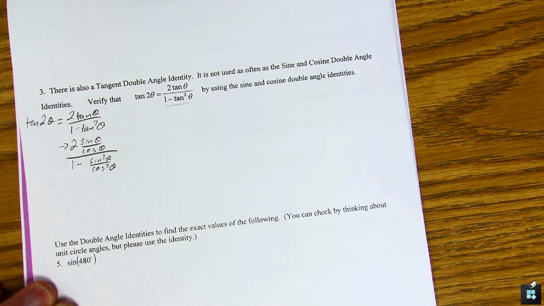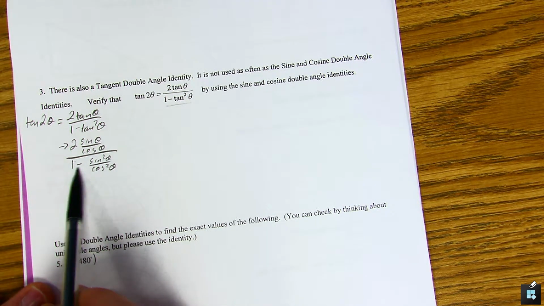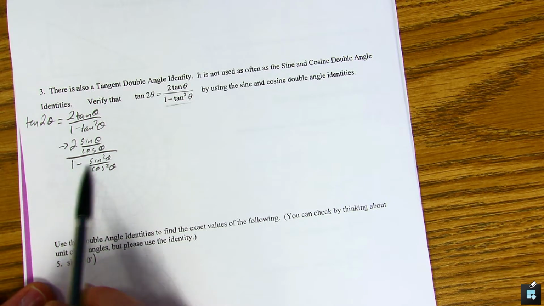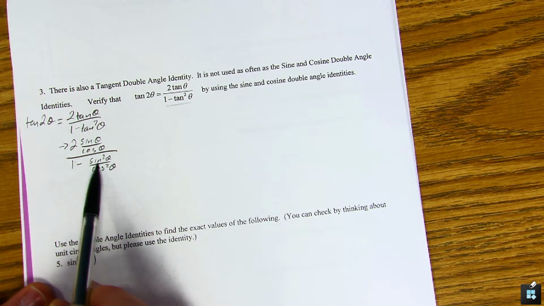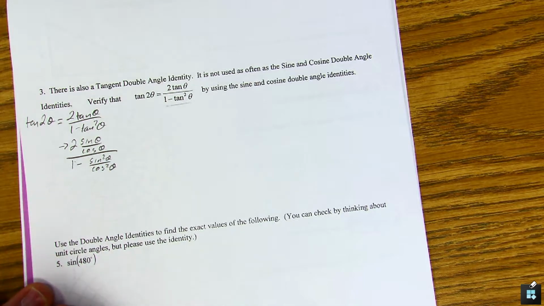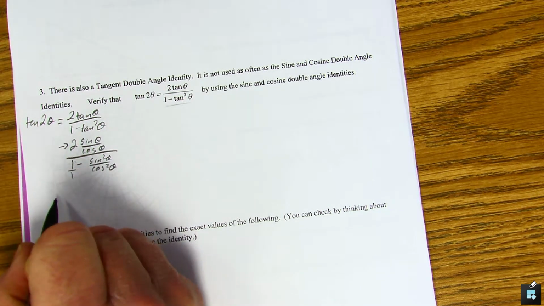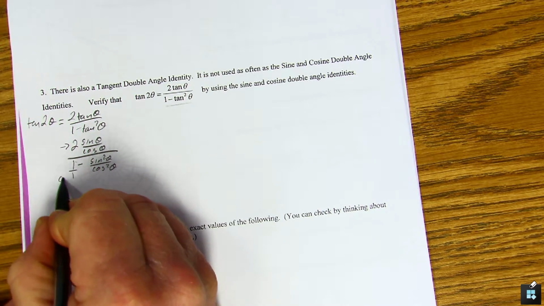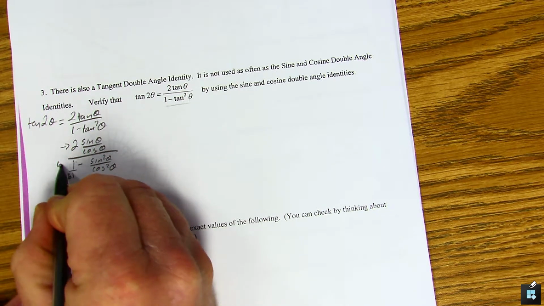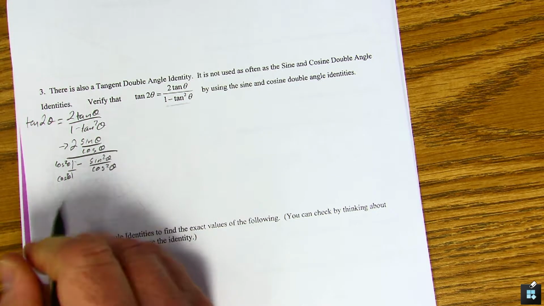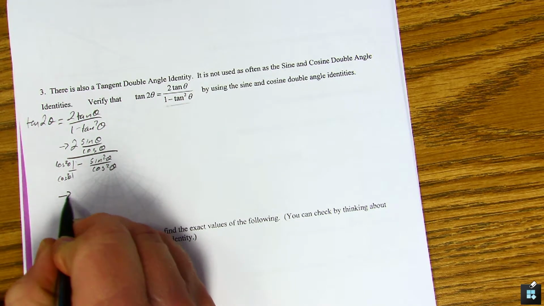Mathematically, when I'm trying to combine a number with a fraction by addition or subtraction, we have to get a common denominator. So put that over 1. To get a cosine squared, I might then multiply both top and bottom here by cosine squared theta.